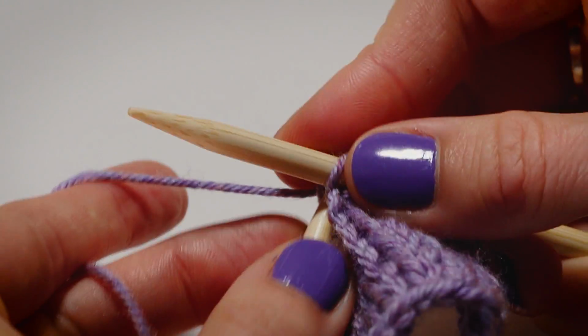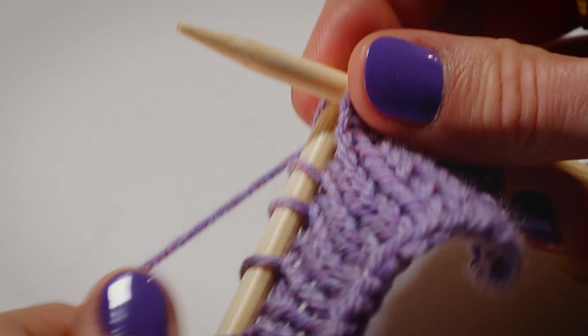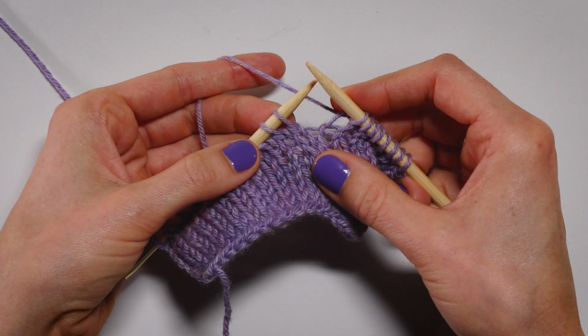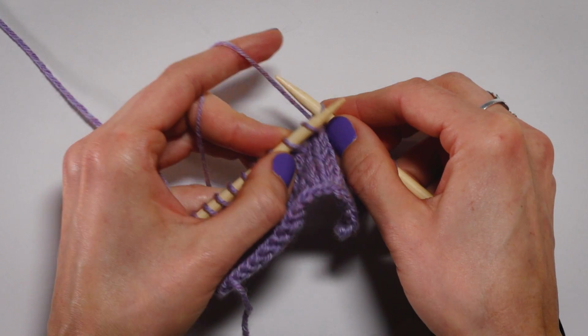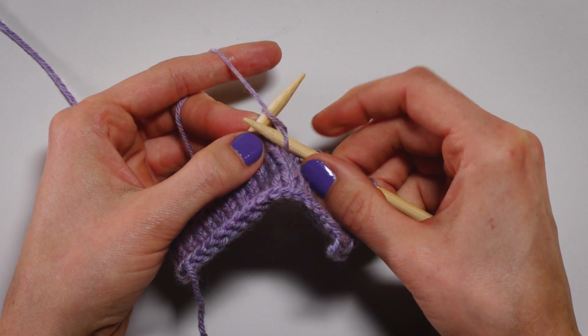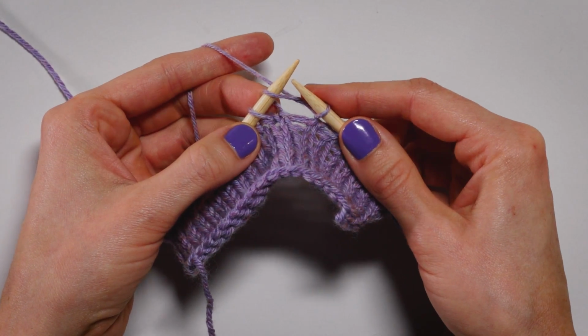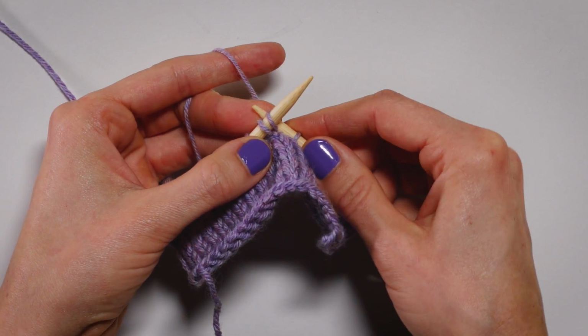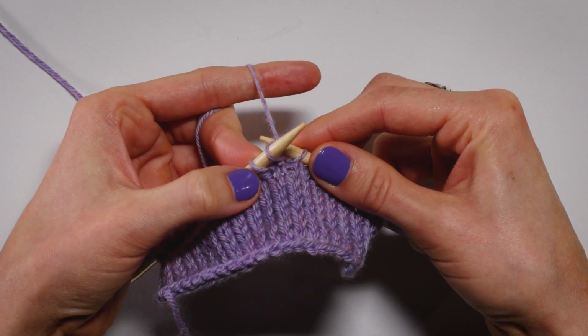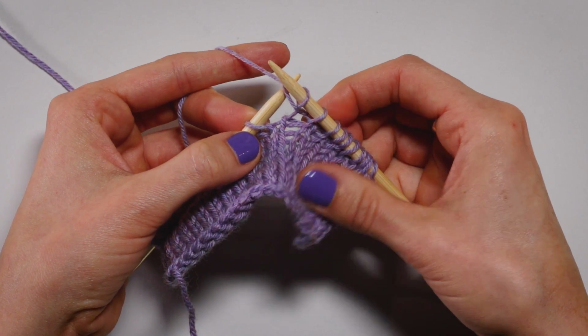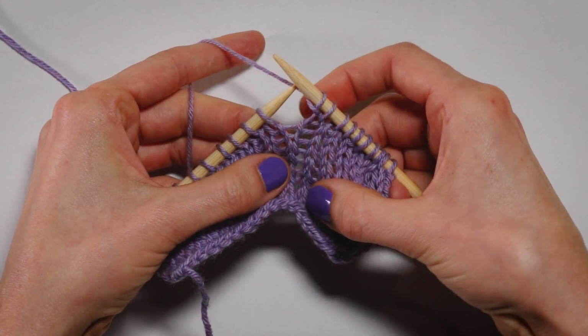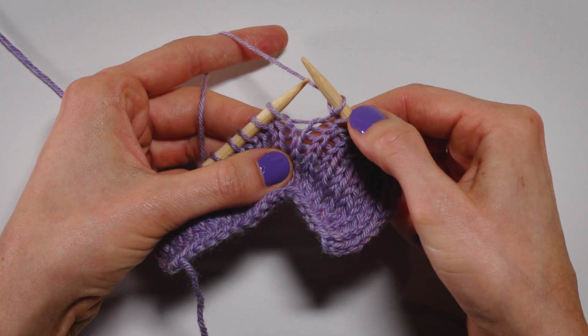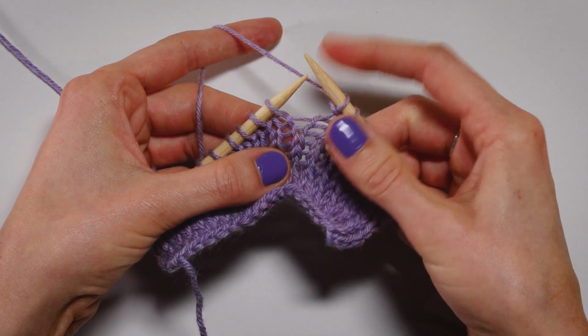Let's show it again. We'll knit a few stitches away from it. Knit as usual, pull it through, then I'm going to do the same stitch. Knit through the back loop. Slide it off, and now we have 2 stitches where we only had 1.